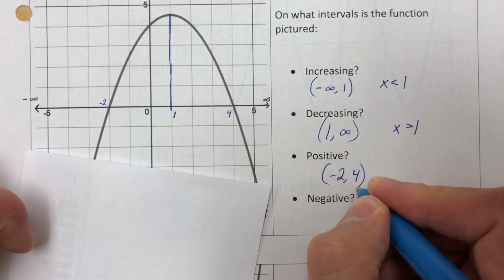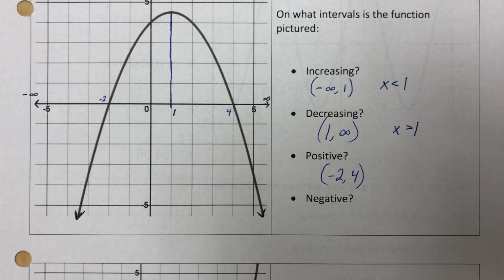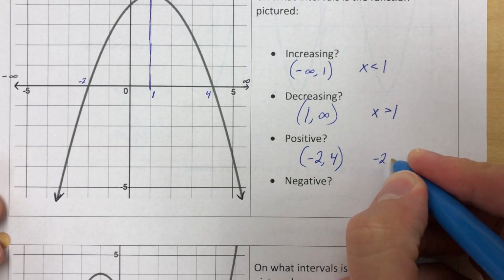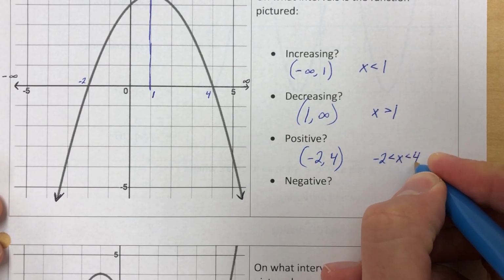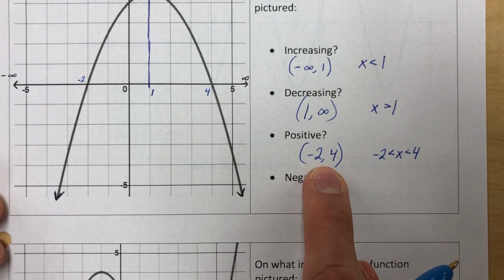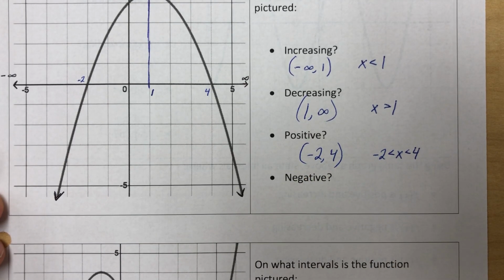I personally believe parentheses work. Again, sometimes they don't work online on different things, but whatever. If you want to write it a different way, you could go -2 to 4. Delta Math does take that. It does not take that currently, unless they change things.